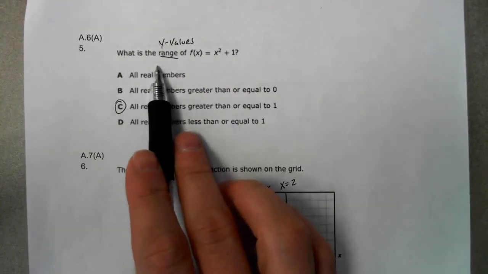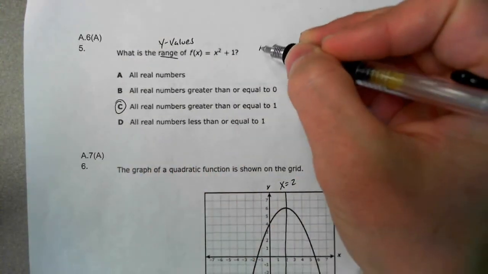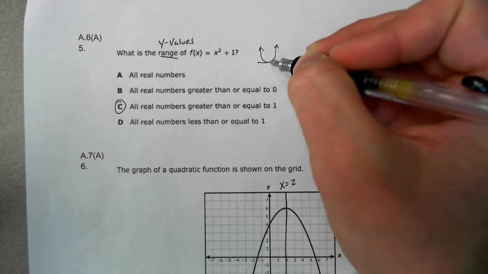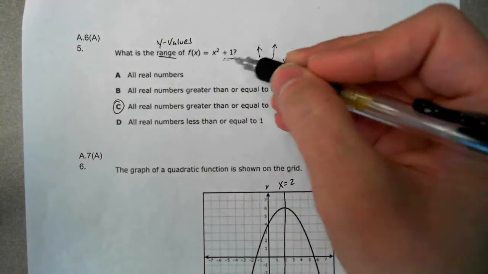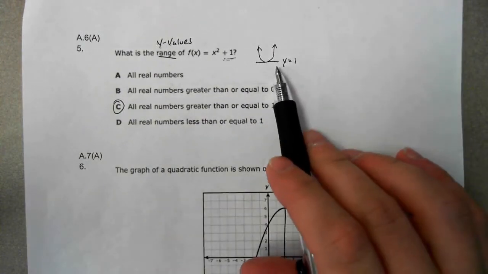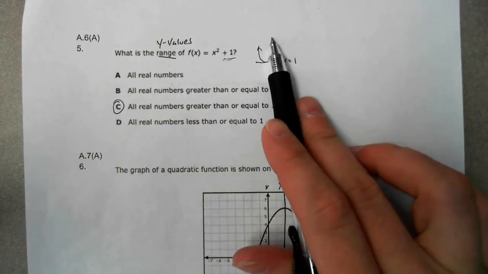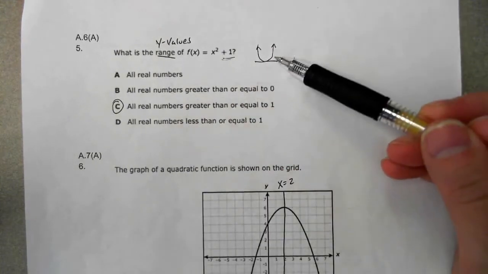Number 5, it says what is the range, so the y values of this. So if you're drawing it, the quadratic would curve. This point right here would be y equals 1, because of this plus 1. So what that means is the y values can be equal to 1 or greater than 1. So again, if you can't see it, graph that on your calculator, and you're going to see it's going to look just like this.